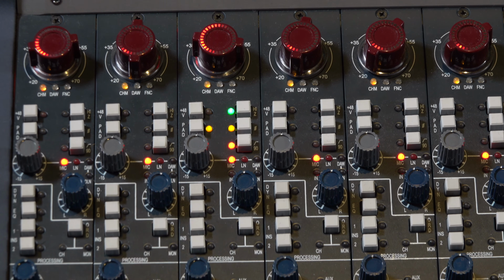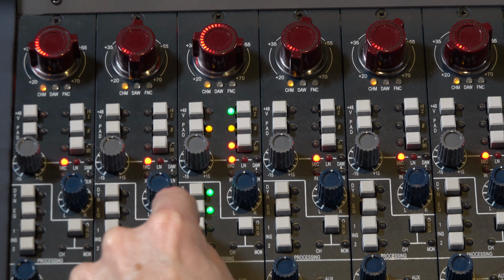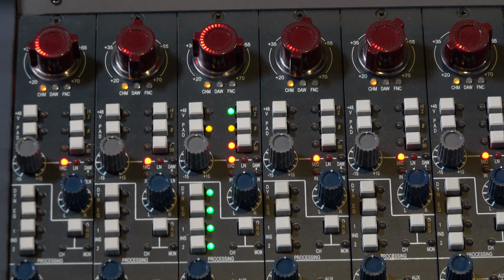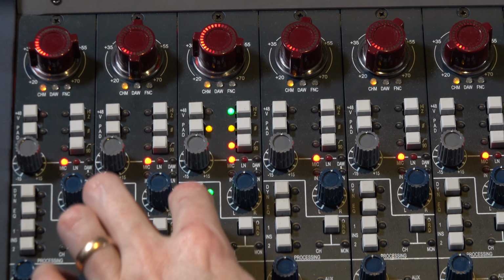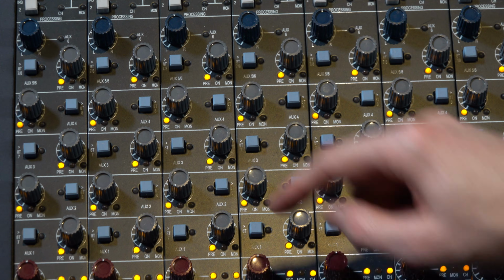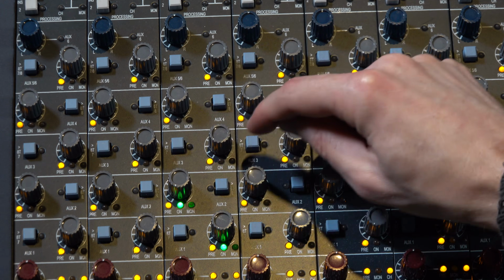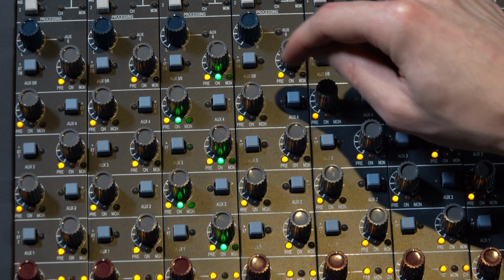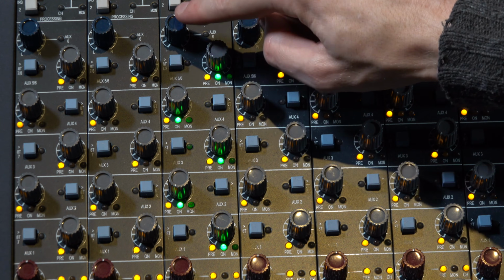Below that we have the processing section, where we can engage the dynamics section of the channel strip, the EQ, or 2 different insert points. In this studio we only have insert 1 connected up to the patch bay. The aux section has 6 auxiliaries, aux 1, 2, 3, 4, 5, and there's a 6th one that's selectable by pressing on the panner knob.